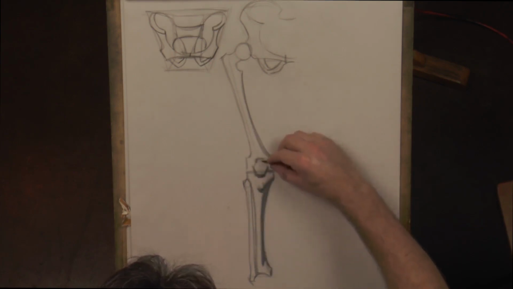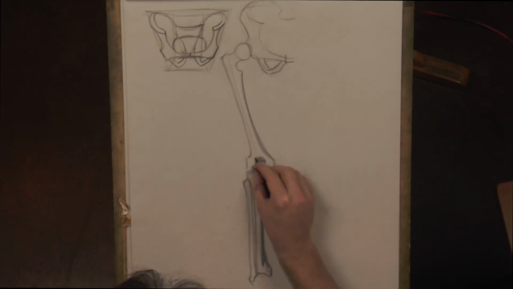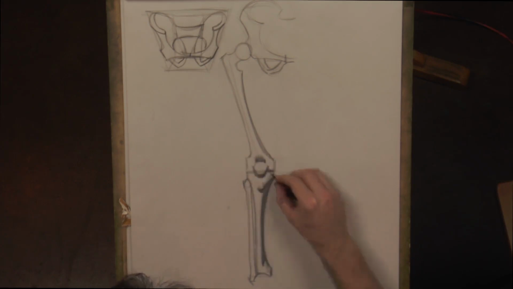And then there's a little patellar fossa that sits right in there.